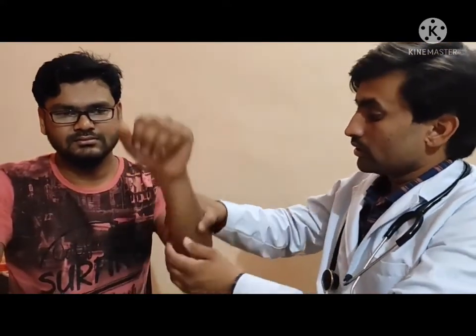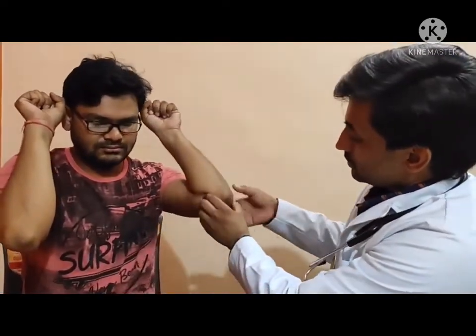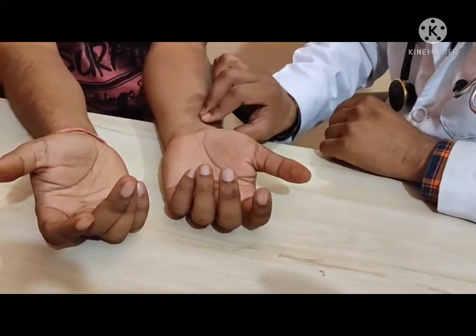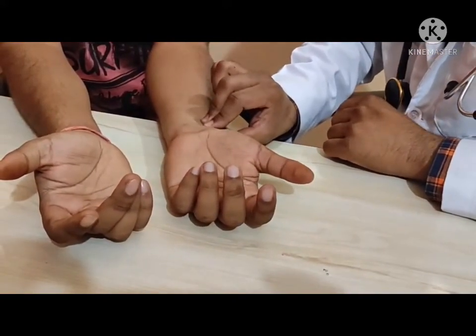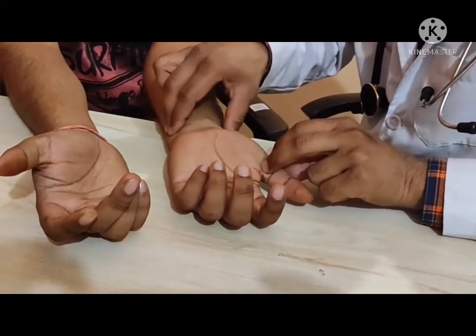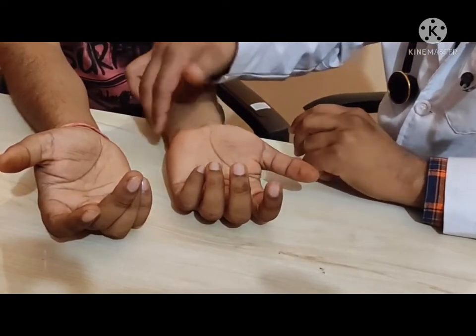Can you bend your elbow? Now back to the elbow. Now palpate the radial pulse, and here the ulnar pulse. Same will continue on the other hand.